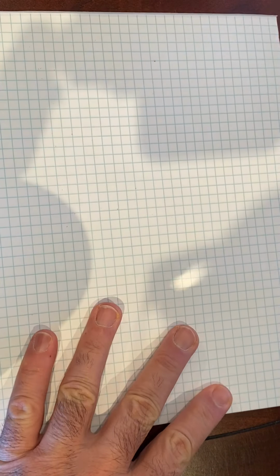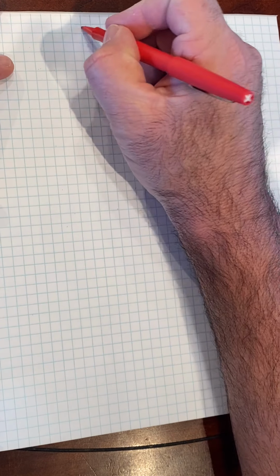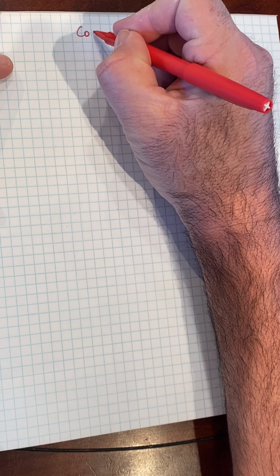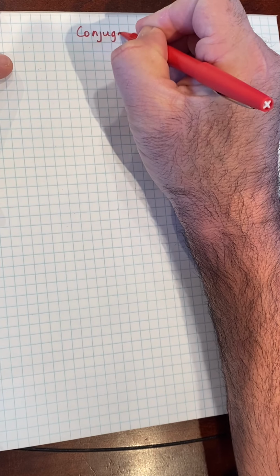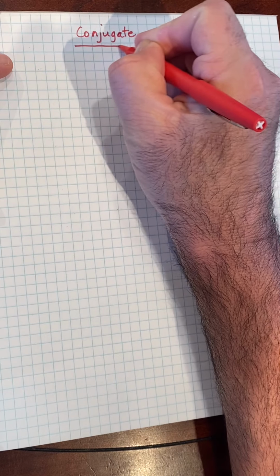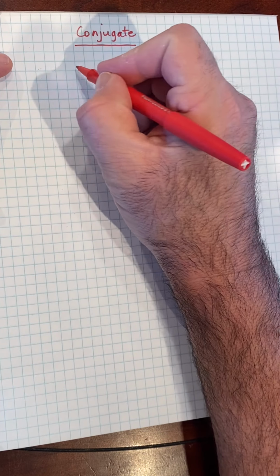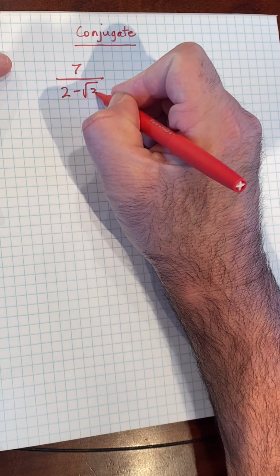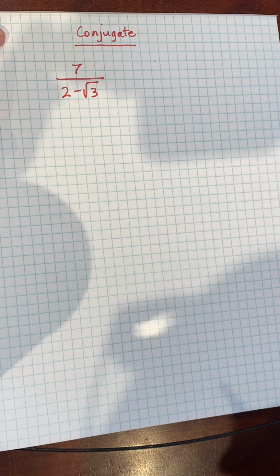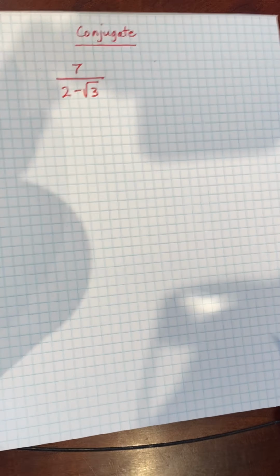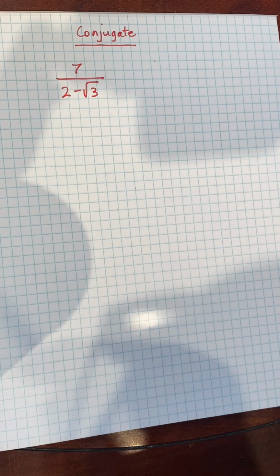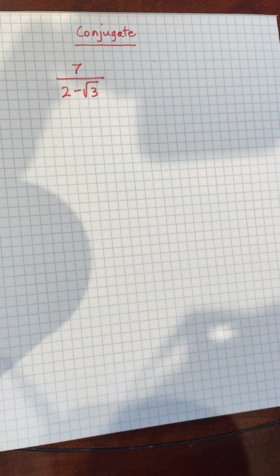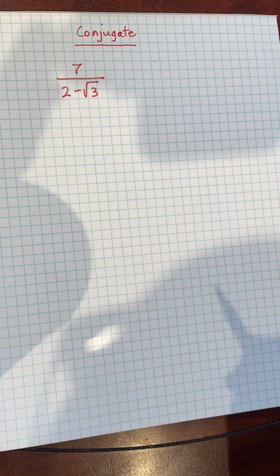The last thing I want to show you is using a conjugate. So let's say we have this one, 7 over 2 minus root 3. So here's what a conjugate is. And the connection I'd like you to make is to the difference of two squares.